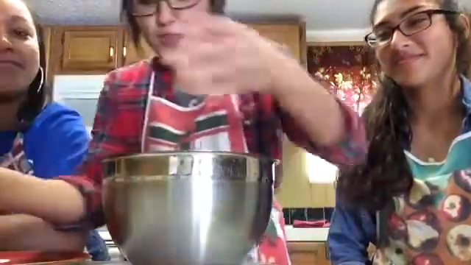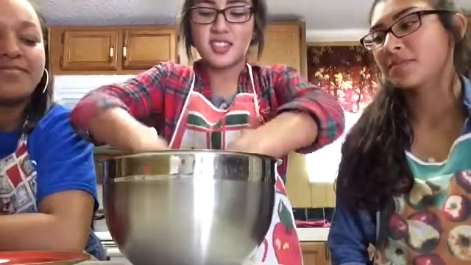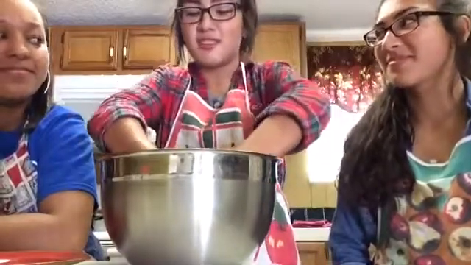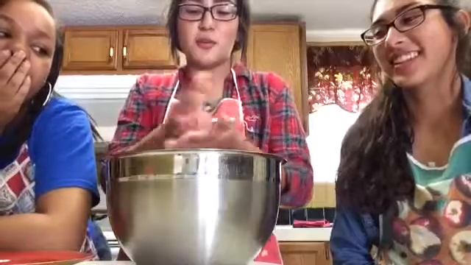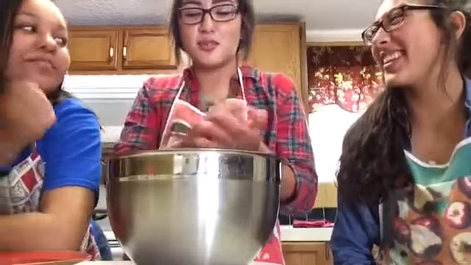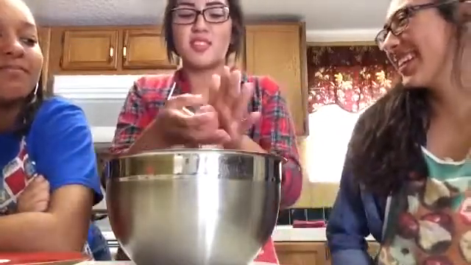There. So once you've seasoned it, you're going to mix it to get all the seasonings into the meat. And my assistants here will help me make meatballs. Start rolling the meat into a nice ball form. Doesn't have to be too big or too small. Maybe like, that's a good size right there.